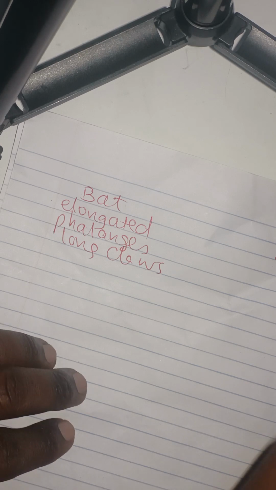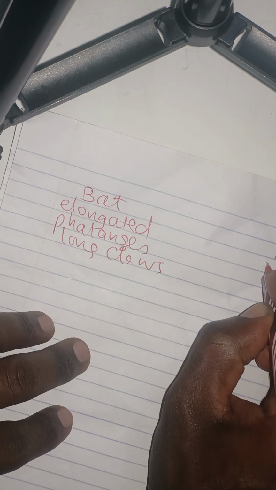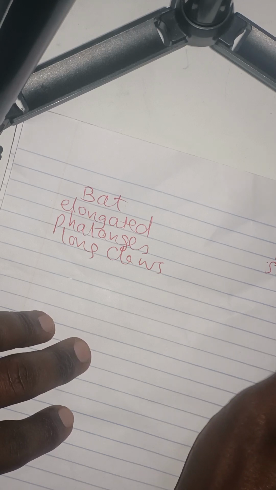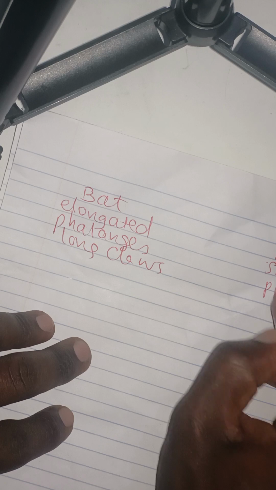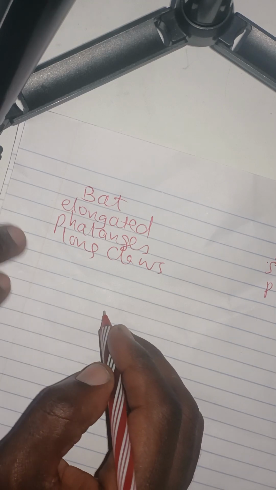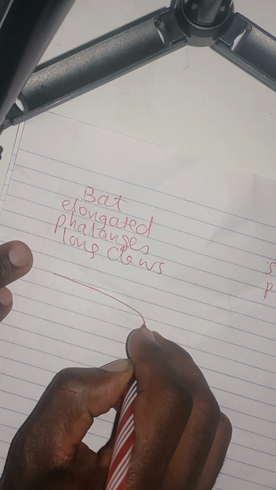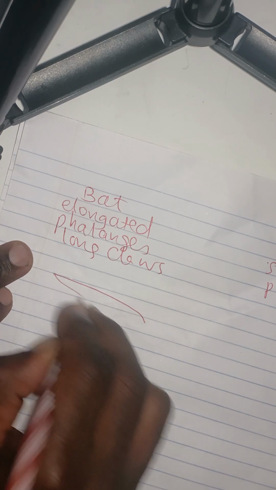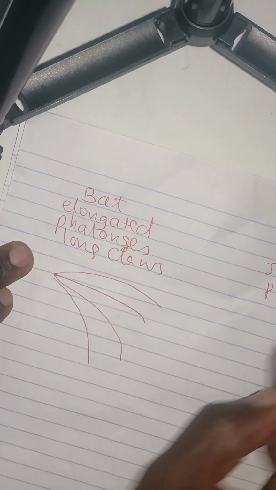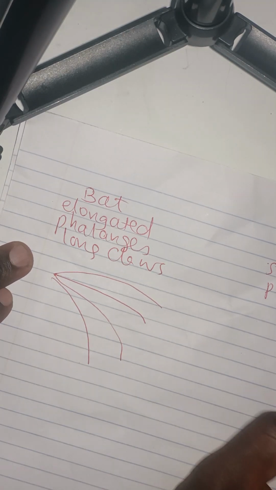But the mole's forelimbs have short, stout phalanges. Elongated and long phalanges. Short and stout phalanges.